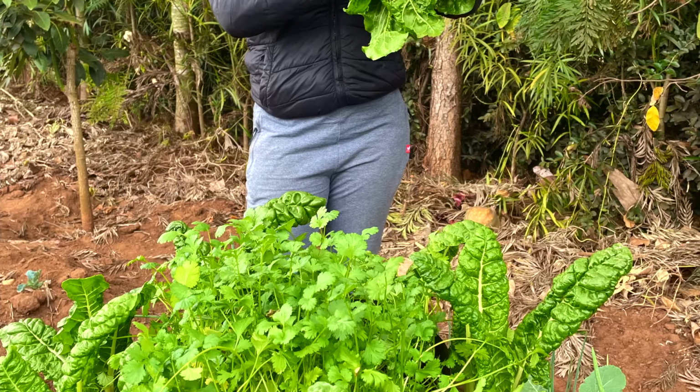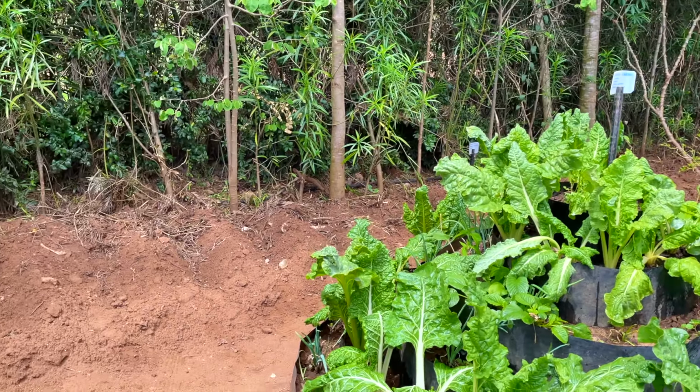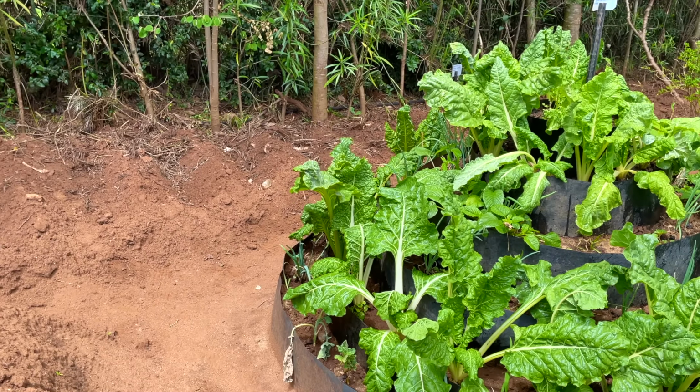We have the kitchen garden. This is located near the home for easy harvesting of daily vegetables.